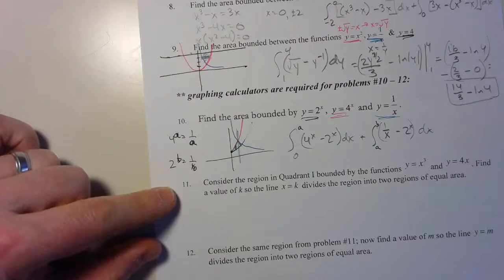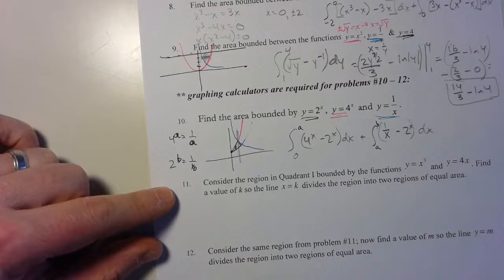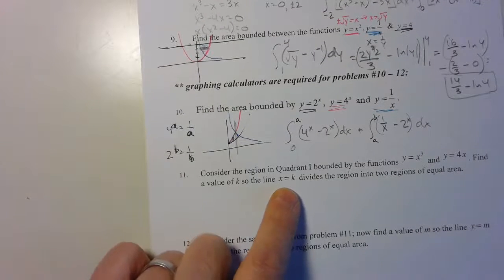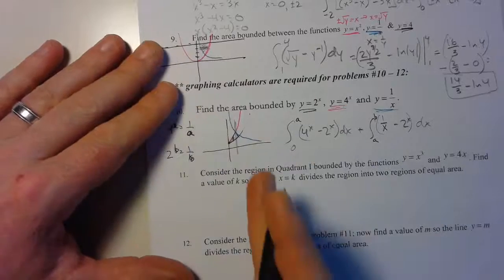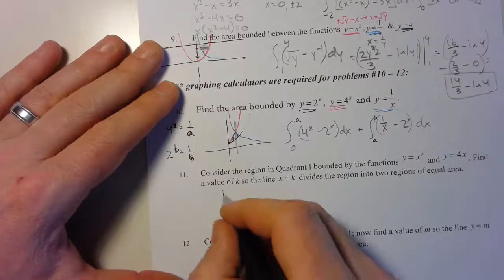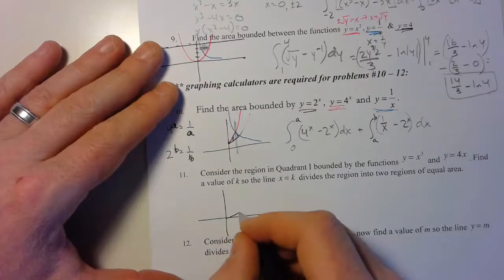Consider the region in quadrant 1 bounded by the functions y equals x cubed and y equals 4x. Find a value of k, so the line x equals k divides the region in two regions of equal area. When it says x equals k, that's really telling you that you're going to have the rectangles go up and down there. Not that we'd really want to choose anything else here.